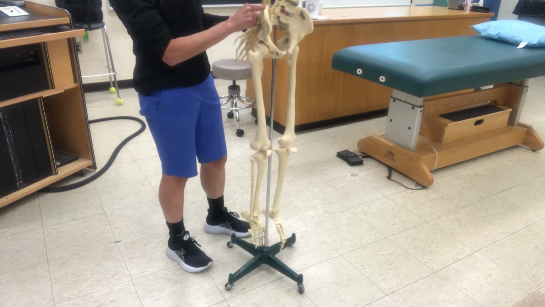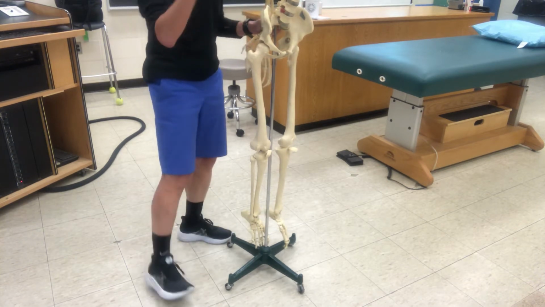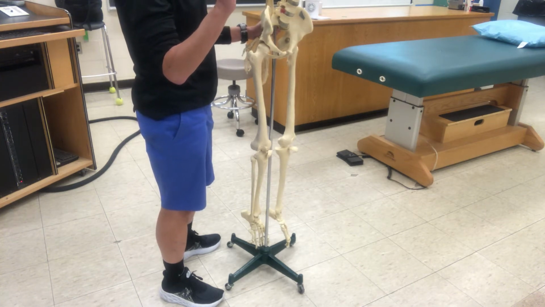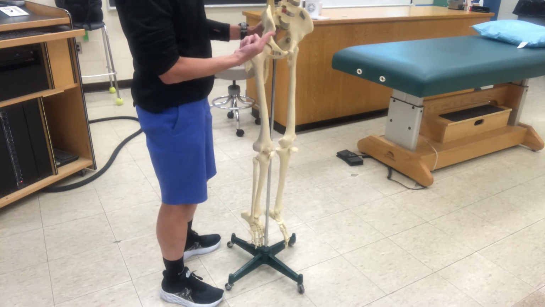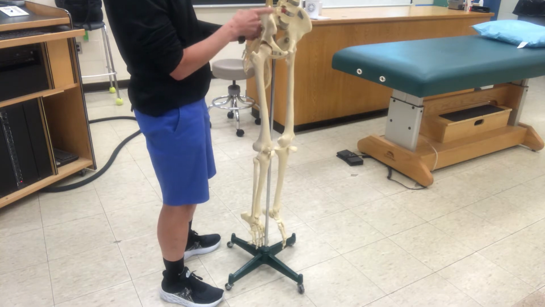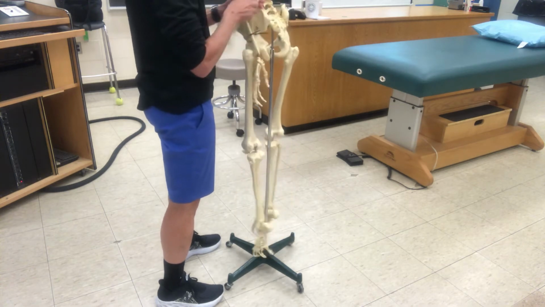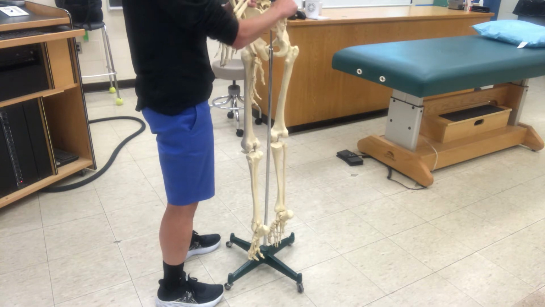Next. Anterior superior iliac spine. In anatomy, a spine is a ridge of bone or a projection. So if I follow the iliac crest anteriorly, I'm going to find a little projection. That is the anterior superior iliac spine. If I go posterior, that is the posterior superior iliac spine. So the iliac crest is an important landmark.